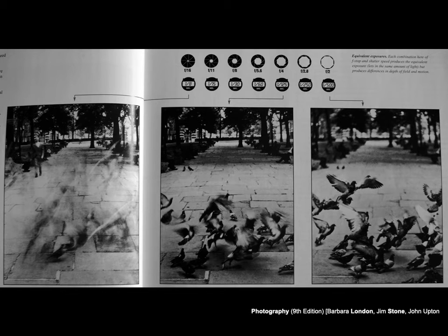If you flip it around to the image on the far right, it's a 1/500th of a second shutter speed, which is really fast, and then f2 on the aperture setting. And so, as you can see, because of the aperture setting, this has shallow depth of field. The pigeons are in focus, but the trees in the background are out of focus. But because of the shutter speed, it's a really sharp image and the birds are frozen.